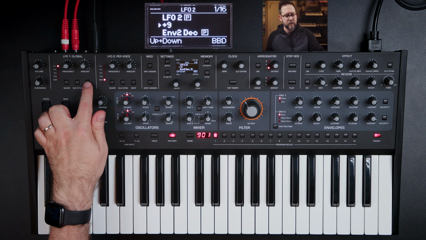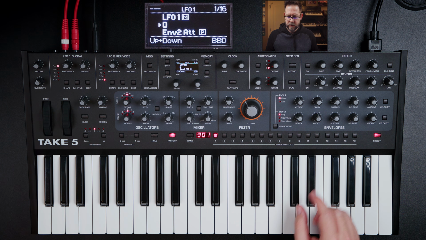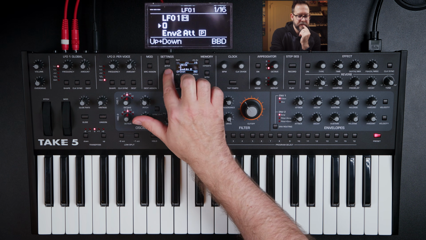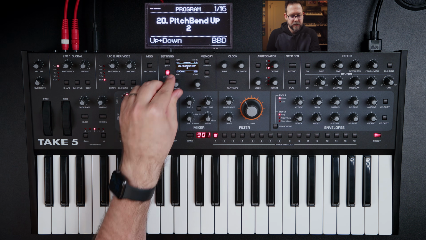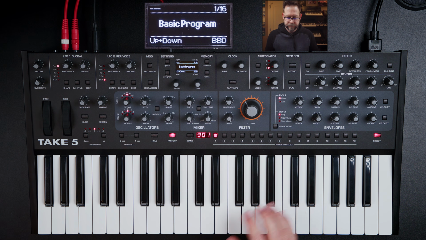I'm also going to send LFO 1 to the attack of envelope 2, because I want it to slowly expand and then go away. Oh, and also I think I have to take off retrigger, potentially. LFO 1 reset is already off. Okay, perfect.